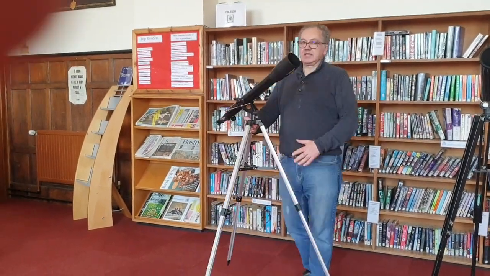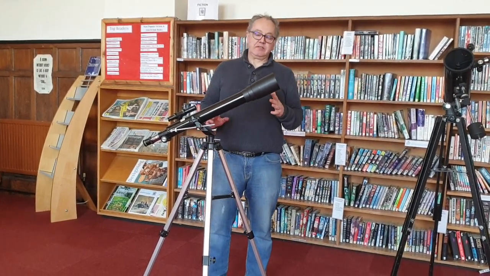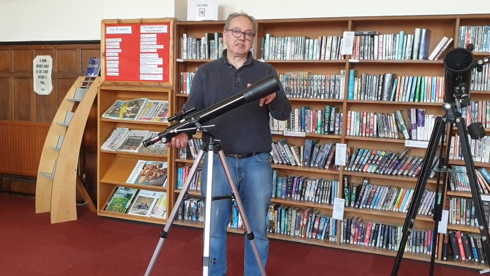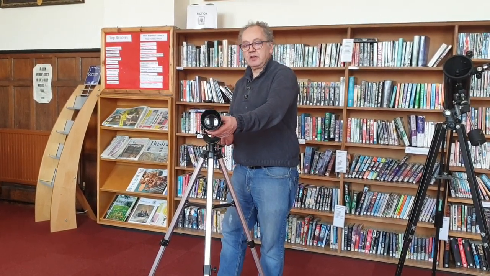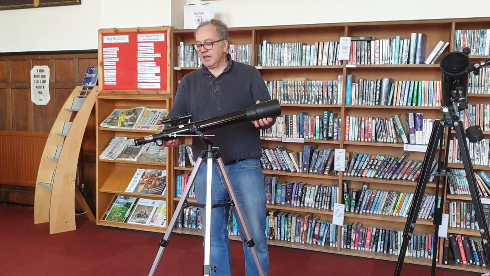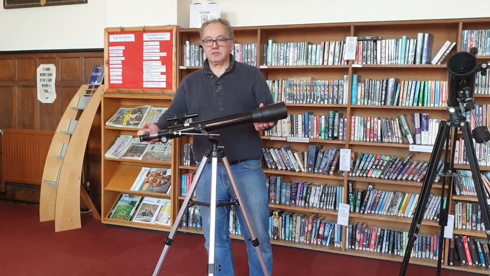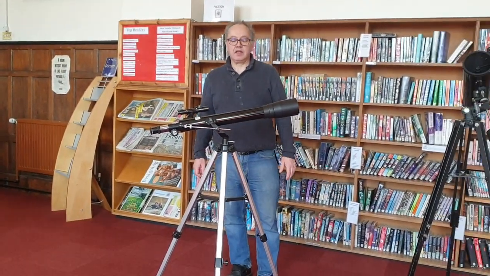So this is a refractor, and the basic components of a refractor are the objective lens, which is the main lens that's at the front of the telescope. If I point that towards the camera, you can probably see the lens in there. That's the objective lens. And the eyepiece lens, which is the small lens that you look through at the end.